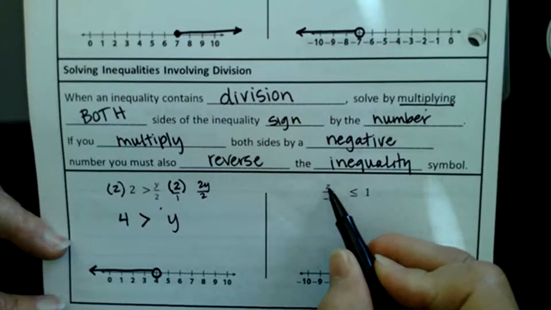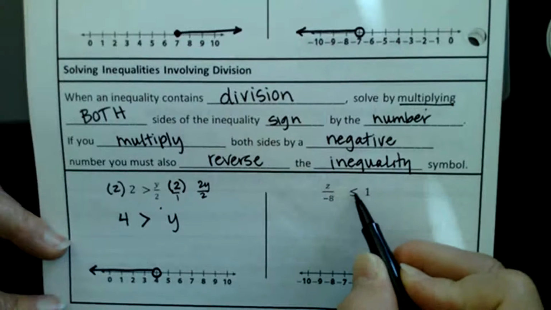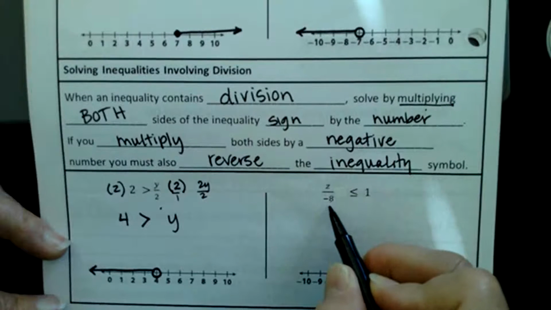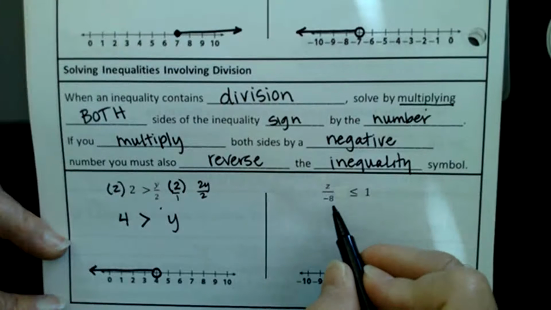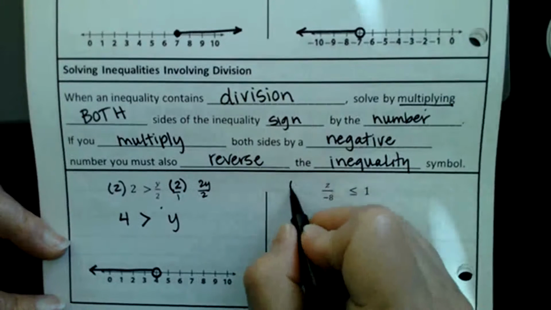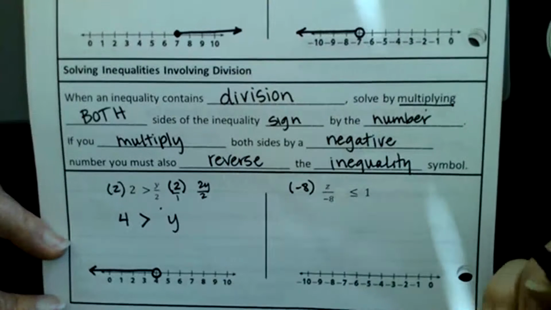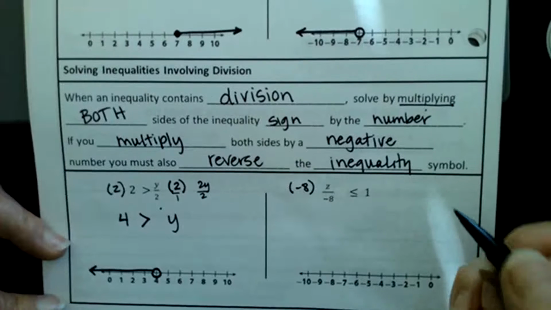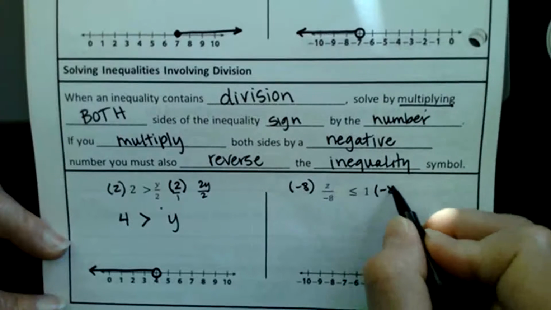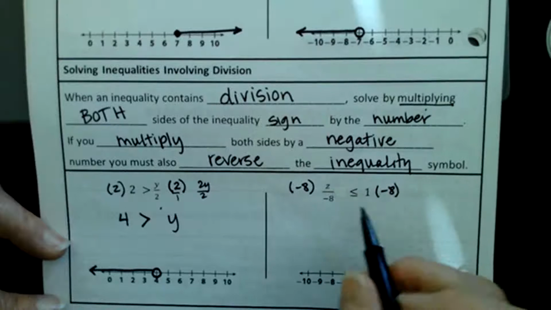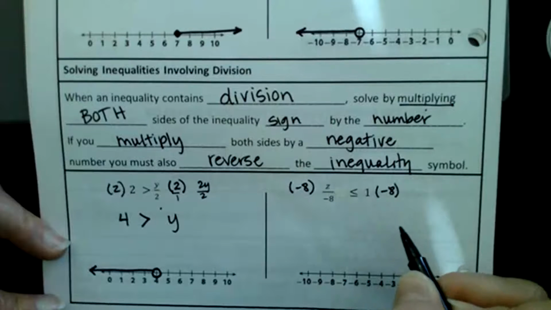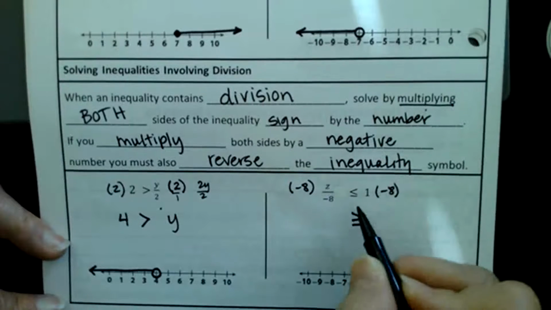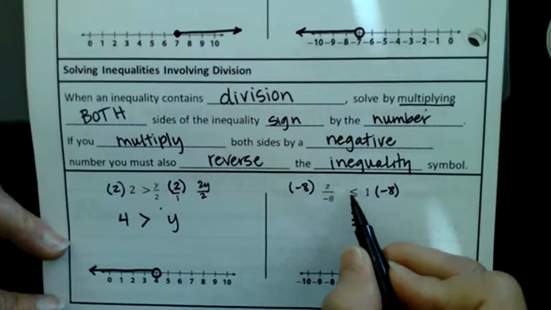This says z, there's my variable, divided by -8 is less than or equal to 1. Here we have z being divided by -8. To solve that, I have to multiply times -8. Remember, if I have to multiply or divide both sides of the inequality by a negative number, I have to reverse my inequality symbol. And here I'm going to multiply both sides times -8. I have to reverse my inequality symbol. That means I have to flip it over, okay?